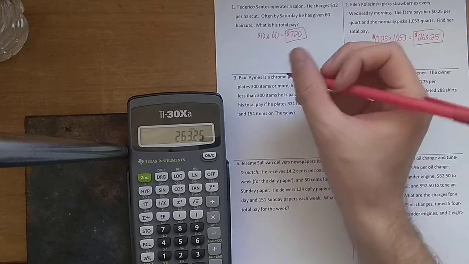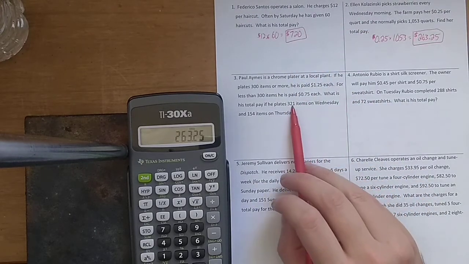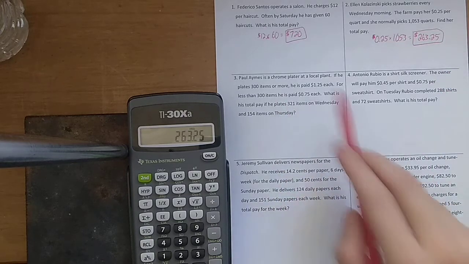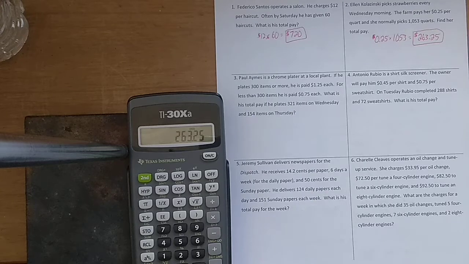So, let's do this. On Wednesday, he plates 321 items. Plating is just, he's a chrome plater. It's something that needs to be done for whatever he's doing in his plant. So it's a verb. It's a service he's providing.